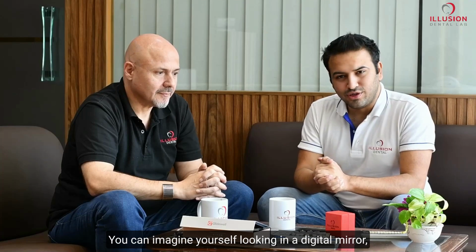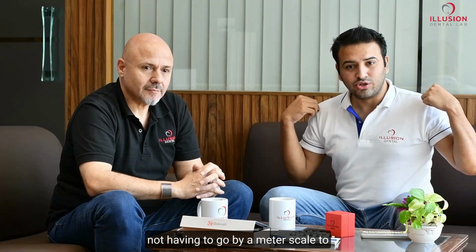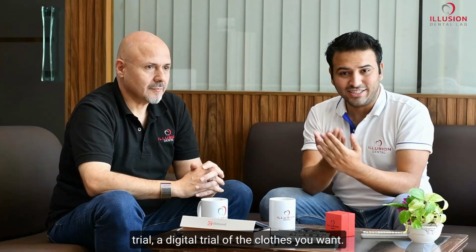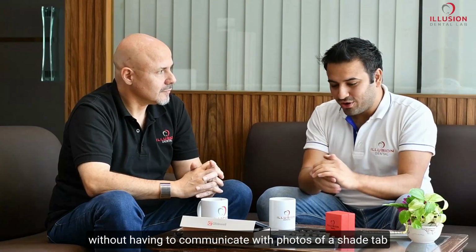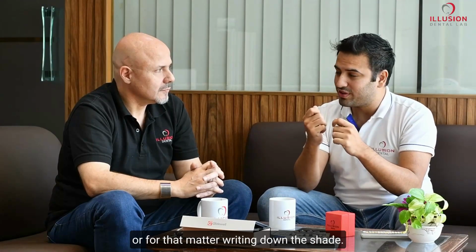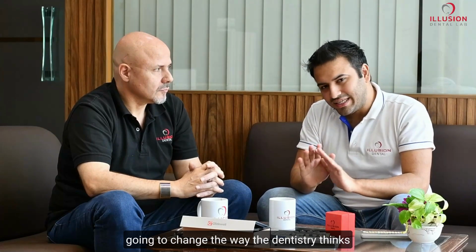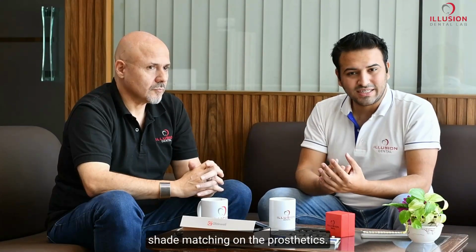You can imagine yourself looking in a digital mirror, not having to go by a meter scale to tell what your shirt size is, and doing a digital trial of the clothes you want. Now just imagine, if you could do a digital trial of a shade without having to communicate with photos of a shade tab, or for that matter writing down the shade, this is what we're talking about. Digital shade communication with the software eLAB, the protocol, is going to change the way dentistry thinks about the expectations of aesthetics, the expectations of shade matching on the prosthetics.